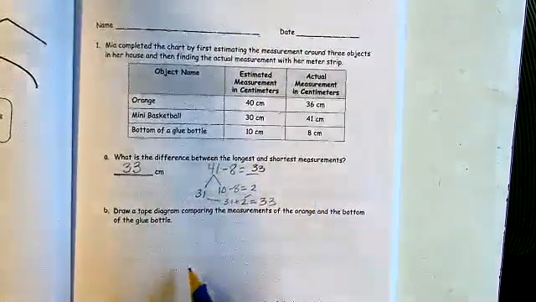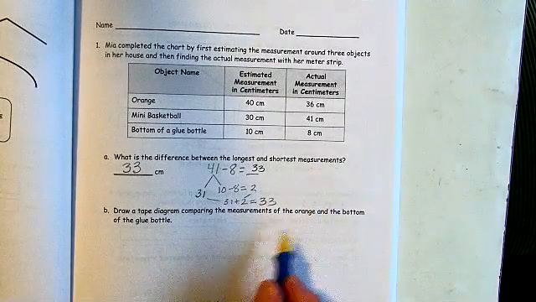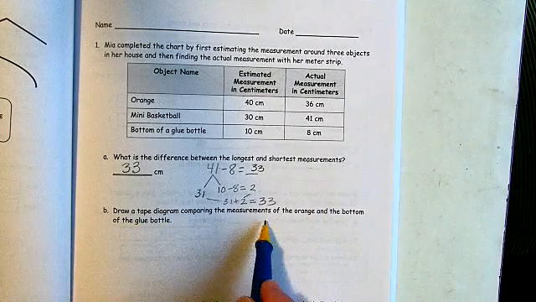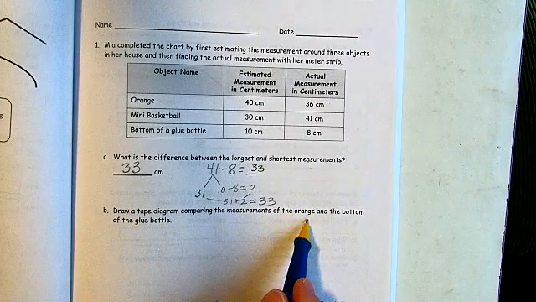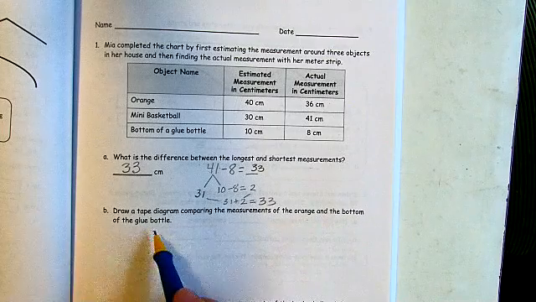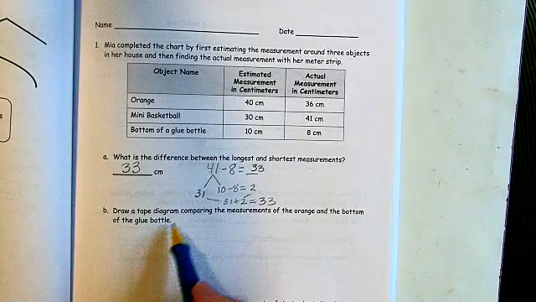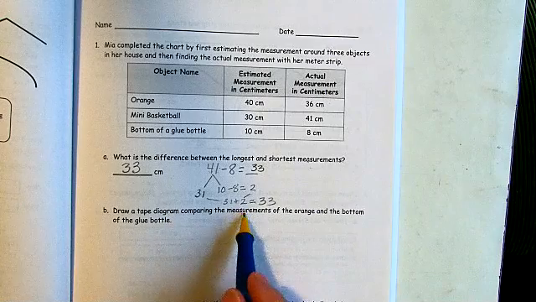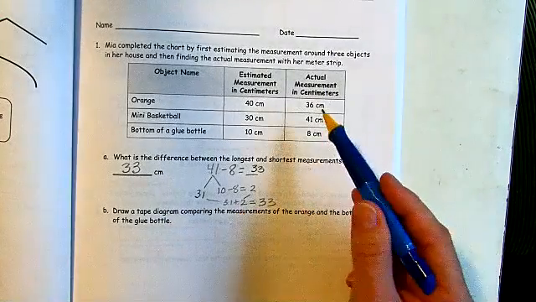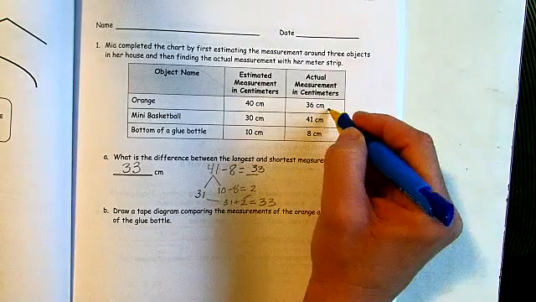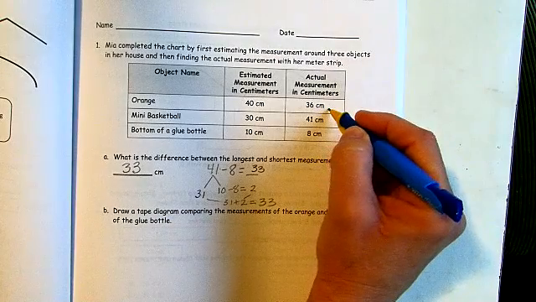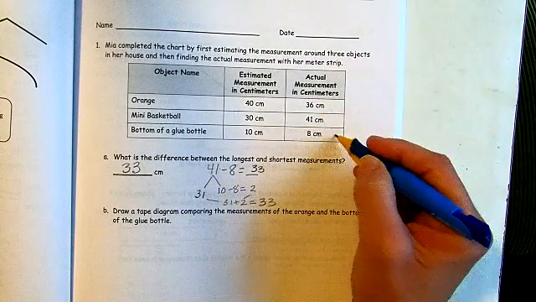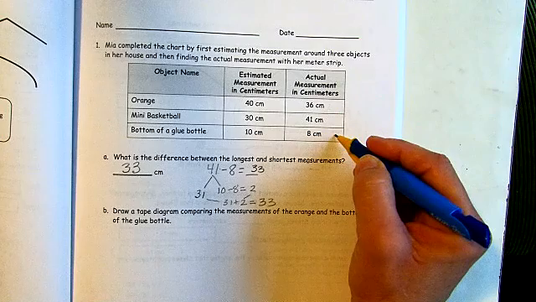On the next one, they want us to do the tape diagram, so we're going to be doing those boxes. Draw a tape diagram comparing the measurement of the orange and the bottom of the glue bottle. So the measurement, this is again measuring, not estimating. Okay, so here is the orange, 36 centimeters around. Here is the bottom of the glue bottle, 8 centimeters.